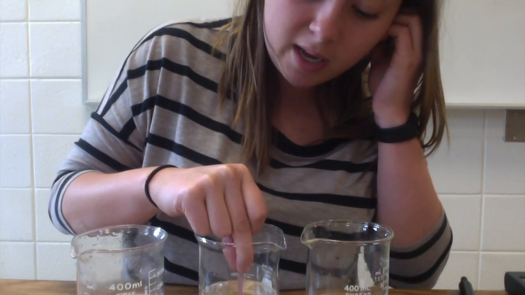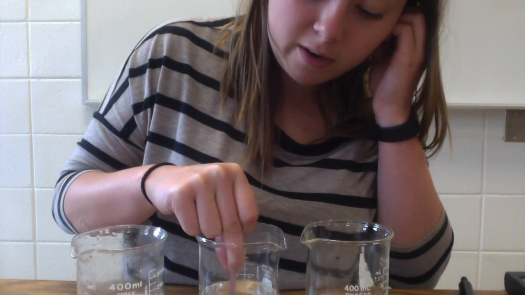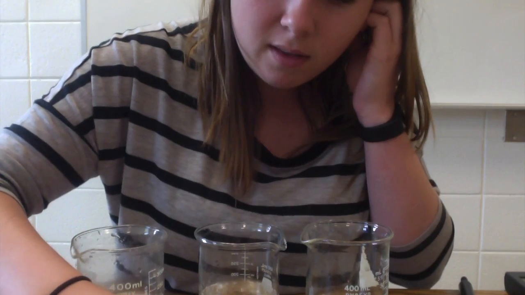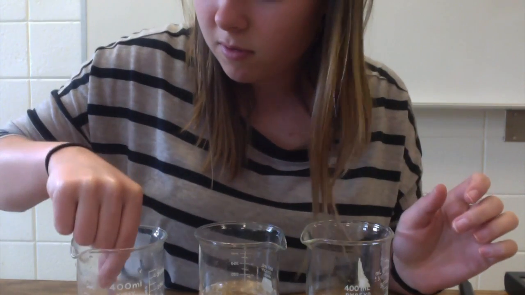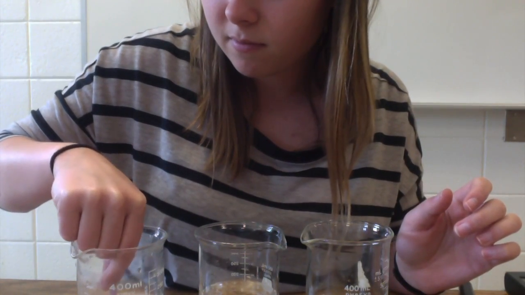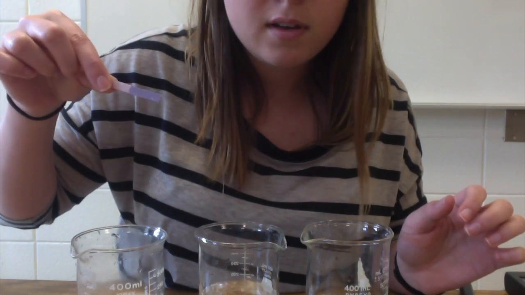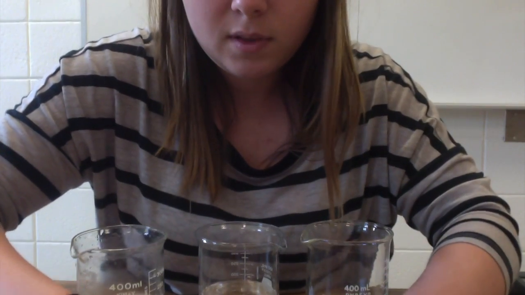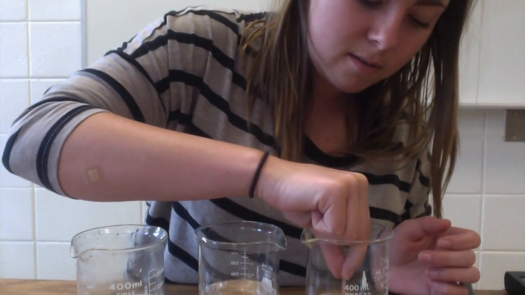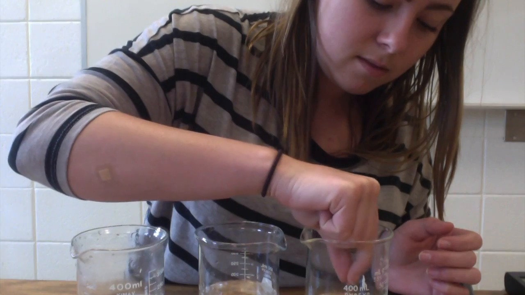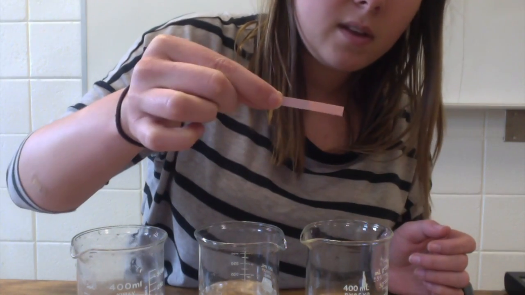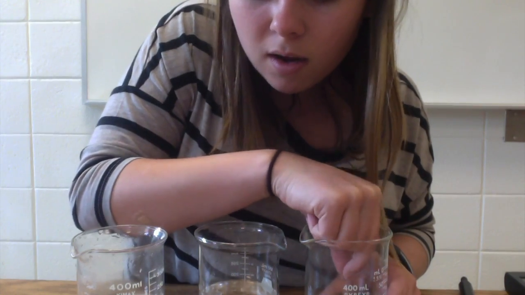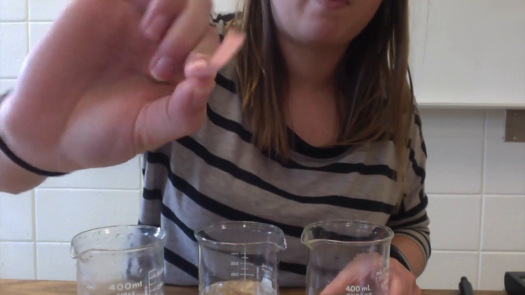So we have just the plain water. You see nothing's happening. And then we'll do the basic. Turns blue, right? And then we're going to do the vinegar. That turns red. You can't really see it.